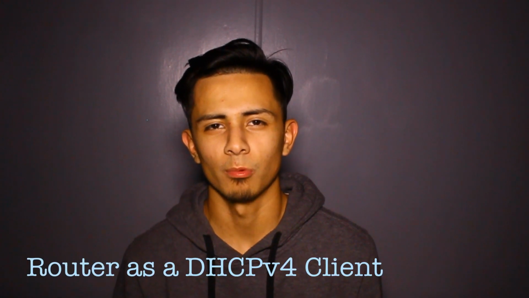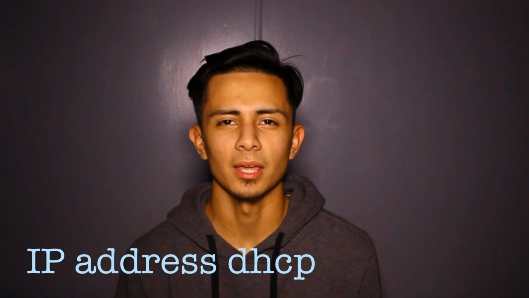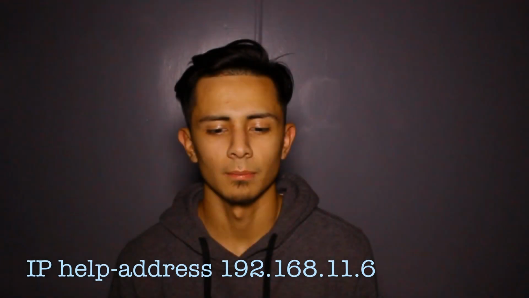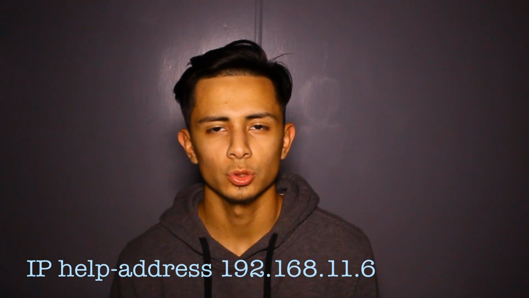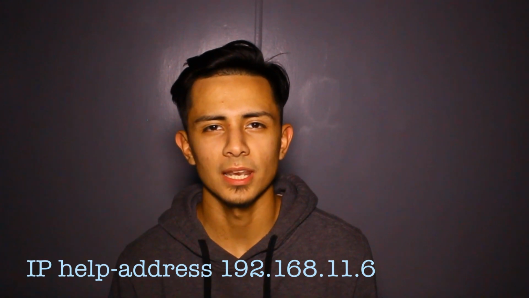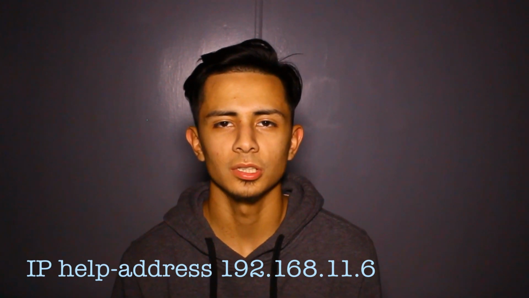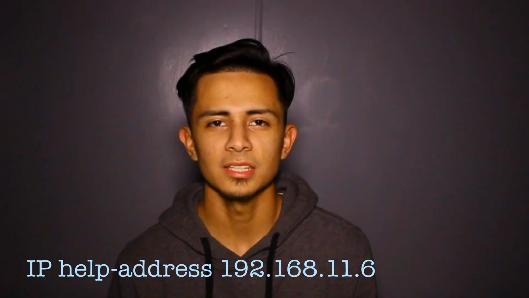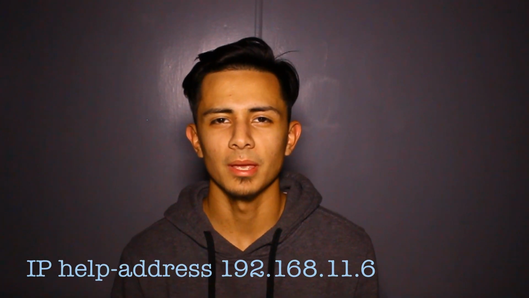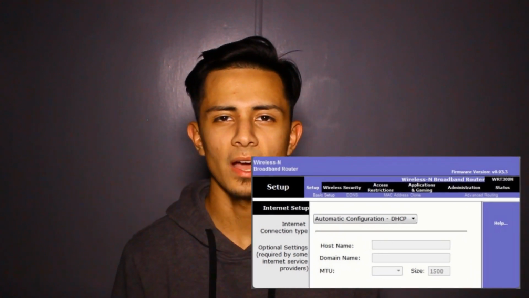Now, here's a basic configuration of a DHCP v4 router. Number 1, use the ip address dhcp command in interface configuration mode. Number 2, use ip helper-address to allow the router to act as a relay and forward the broadcast message to the DHCP v4 server. This command will help the router forward the message to the DHCP server. As for the client side, when configuring a PC in DHCP v4, all you have to do is set wireless routers to receive IPv4 addressing information automatically.